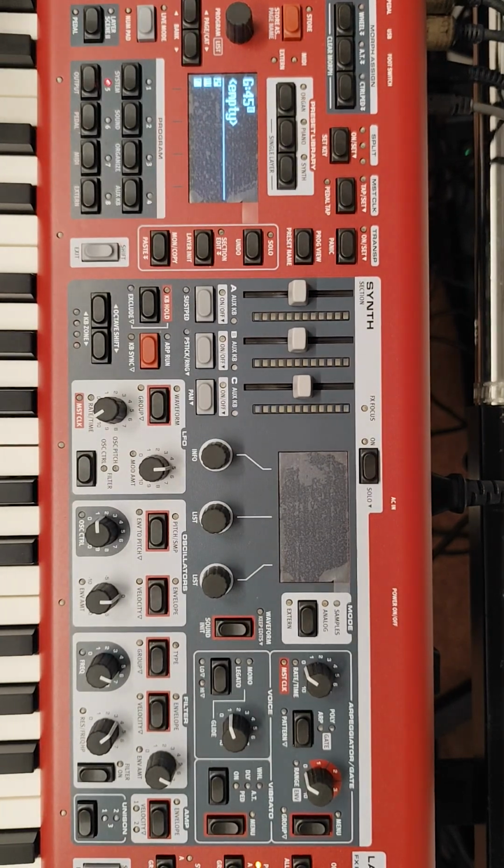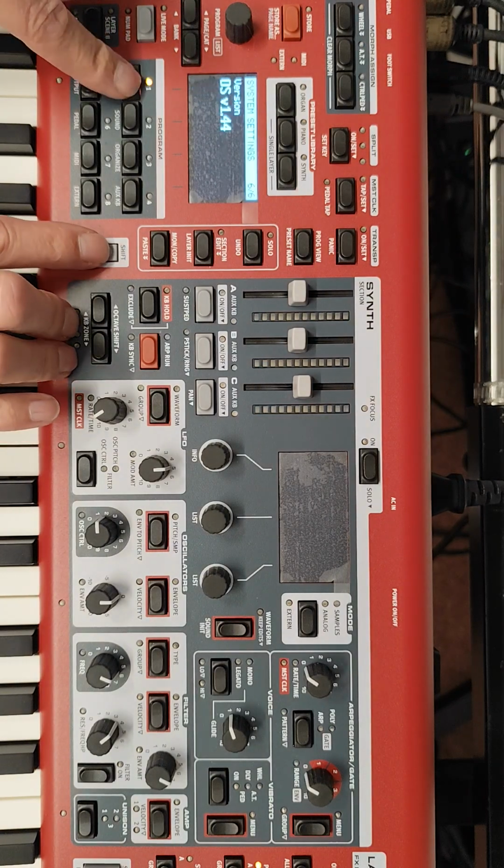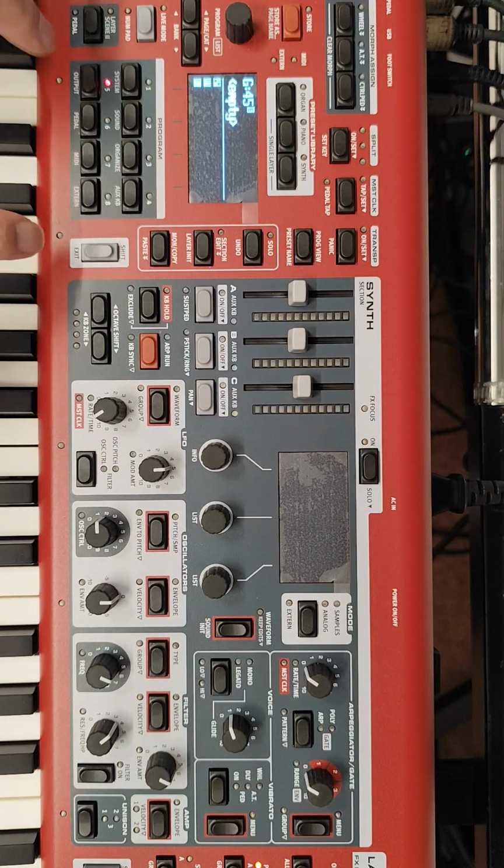Hi, I want to talk to you about a bug that I found on the Nord Stage 4 that's been there since OS 1.34 and is still on OS 1.44 as far as I know. It's just to show that this is a Nord Stage 4 and we're running version 1.44.